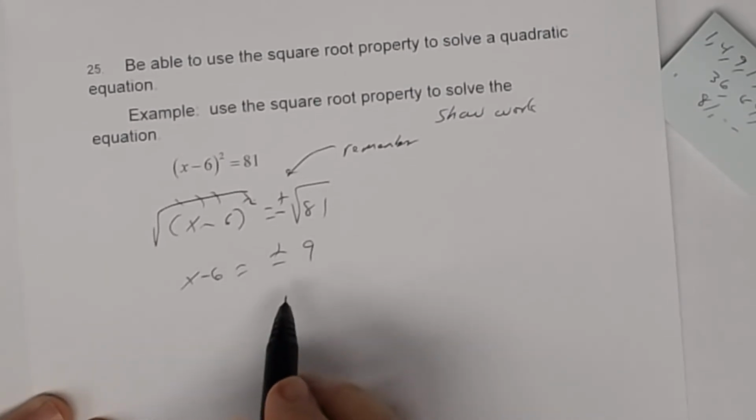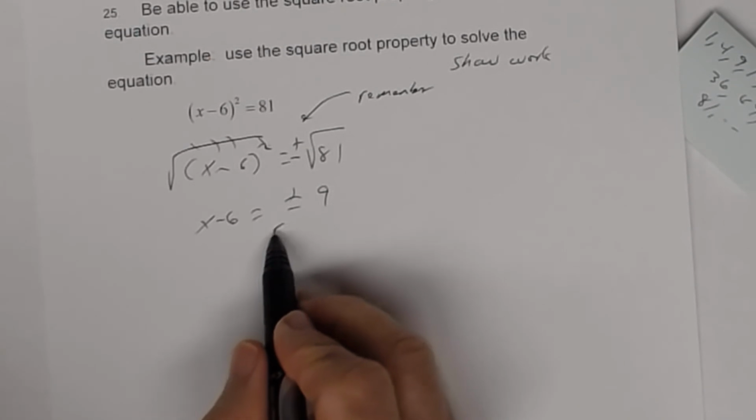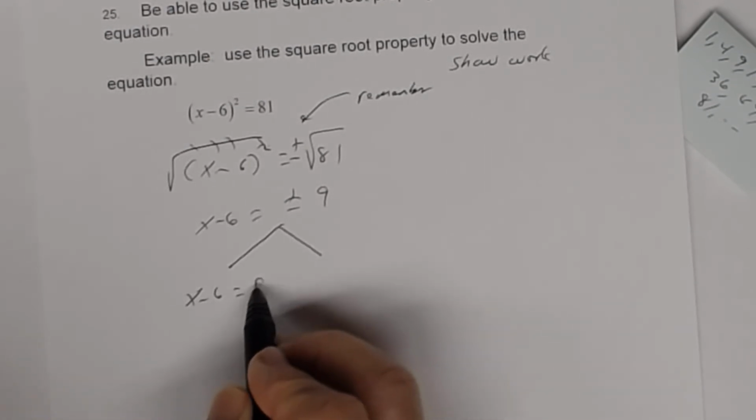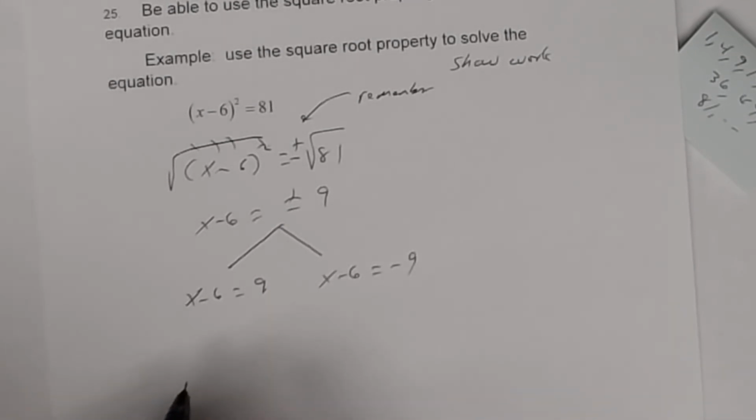Once you get to that point, I want you to notice that I can rewrite this in two ways: x minus 6 equals positive 9, and x minus 6 equals negative 9.